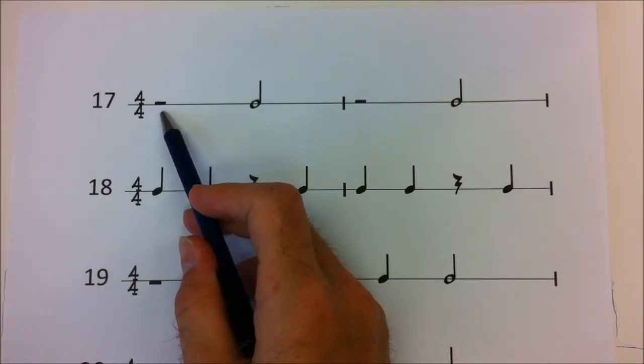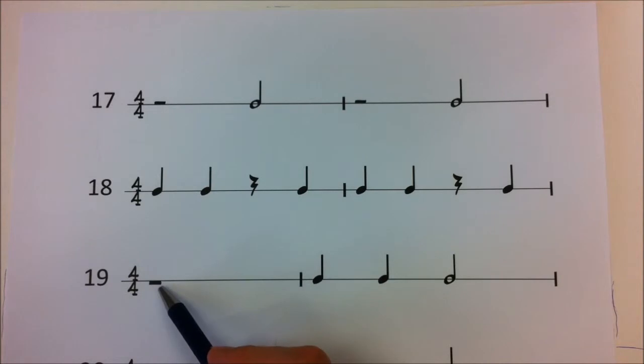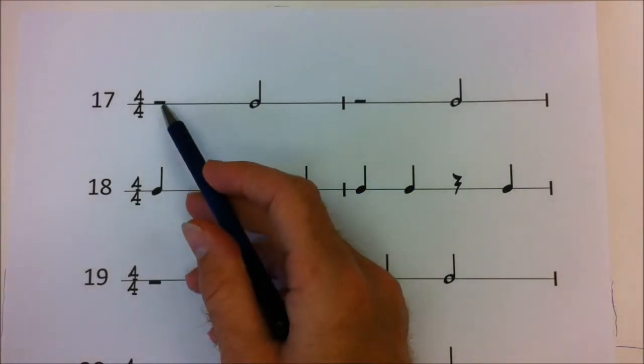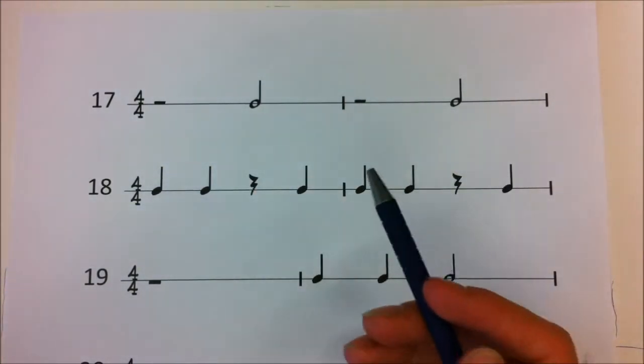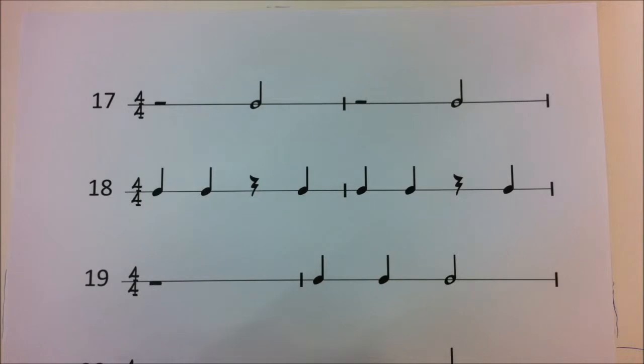That one is attached to a line as well, but this time above the line. So whole rest, and it's below the line. Half rest, and it's above the line. This is what the quarter rest looks like. So it's quite different from the other two, so it's easier to identify when you're looking at the rhythms.